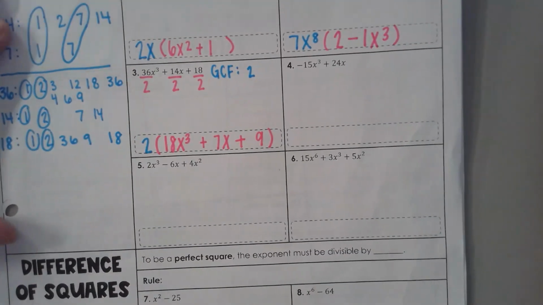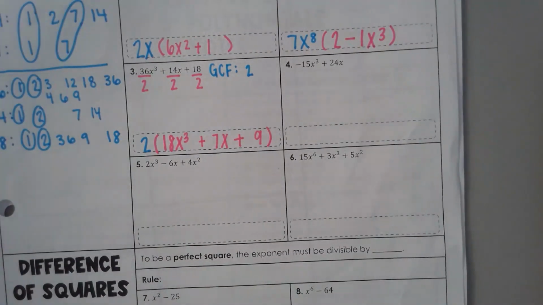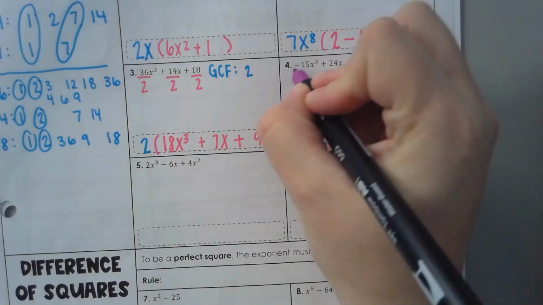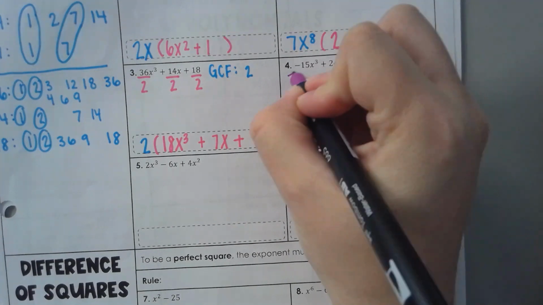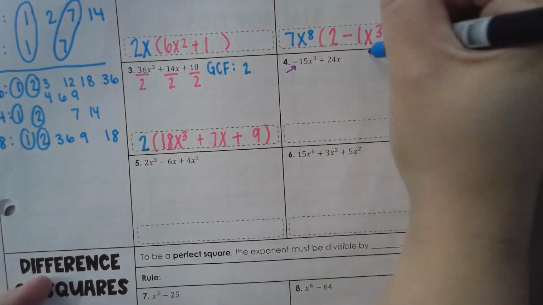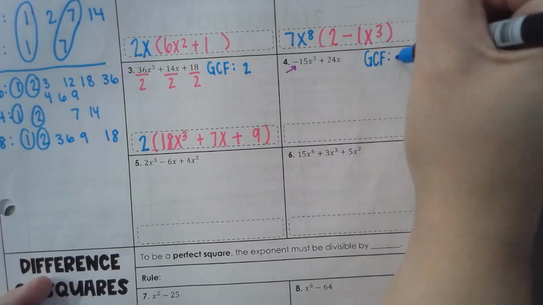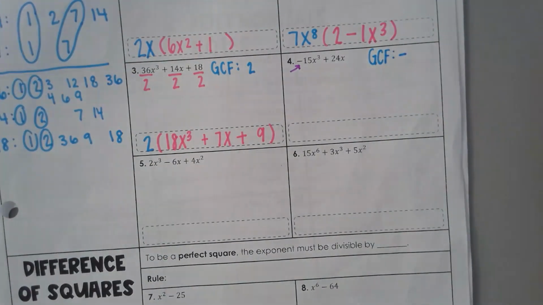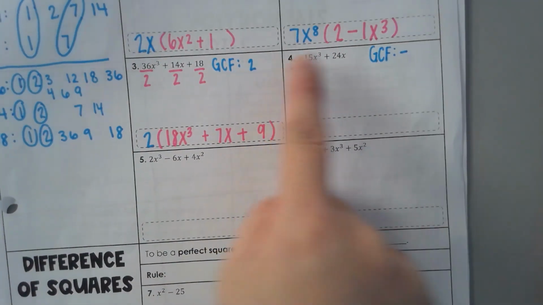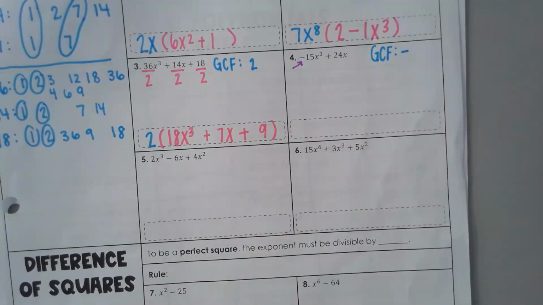Number 4. So here's something I'm going to add in. If the very beginning is a negative, then your GCF has to include the negative. So if you have a negative in the very, very front, your GCF is going to be negative.